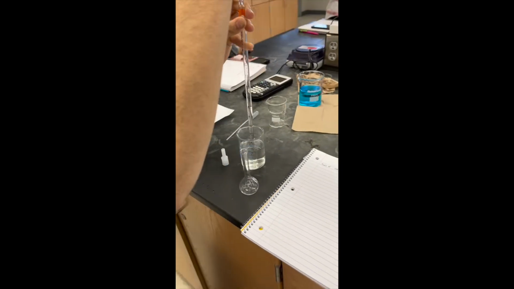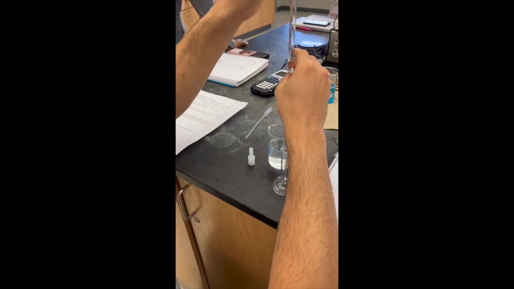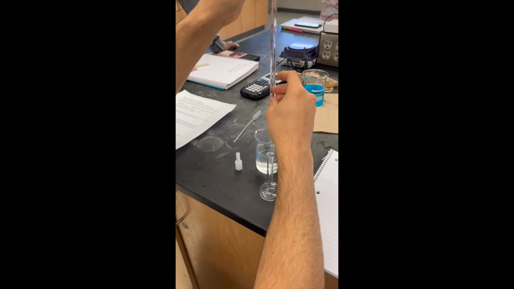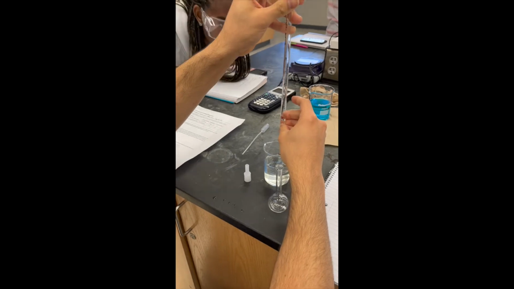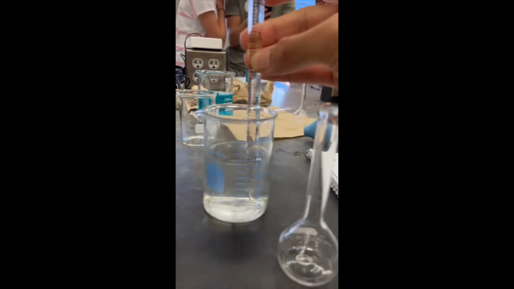We began the experiment by obtaining a 25 milliliter volumetric flask and then weighed it for its mass. We then used our graduated pipette to measure out 5 milliliters of the stock solution, filling it to where the bottom of the meniscus met the 5 milliliter mark.